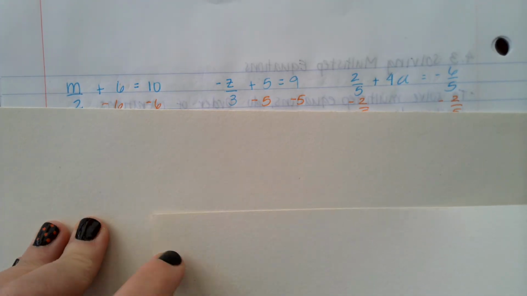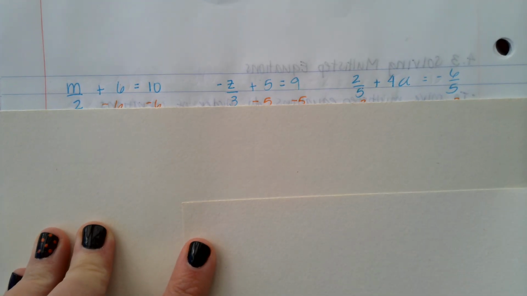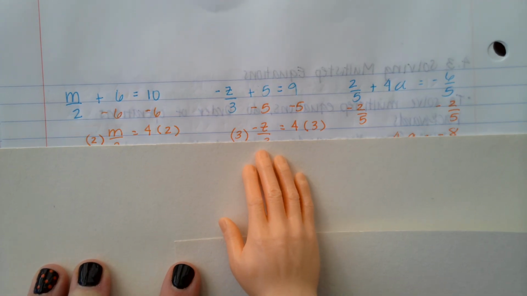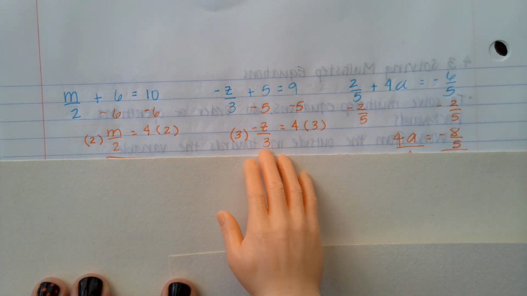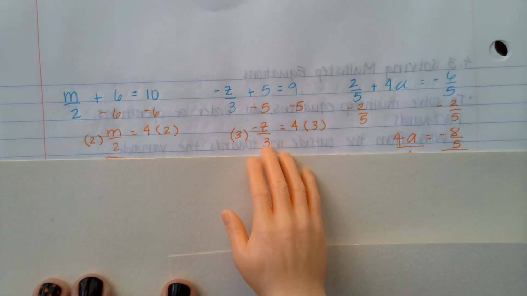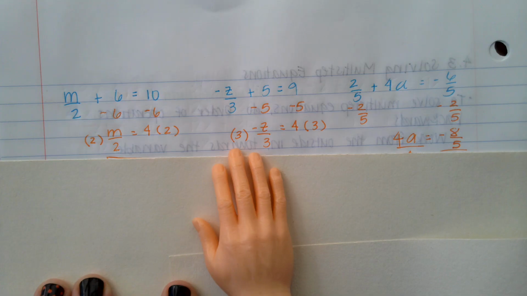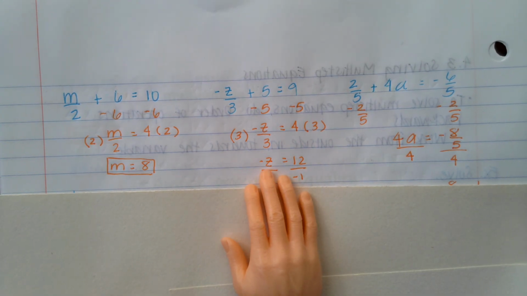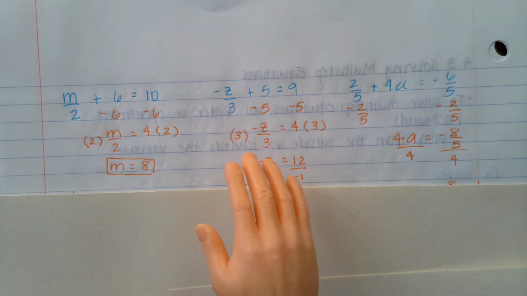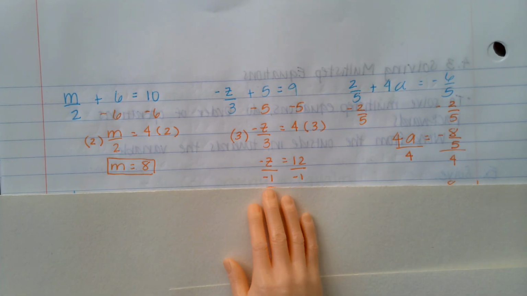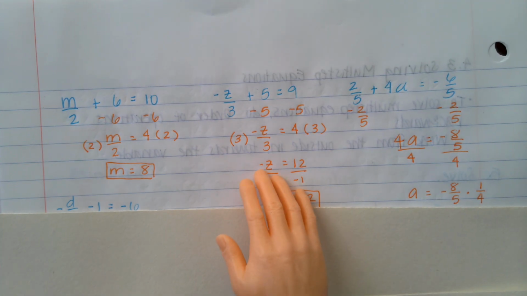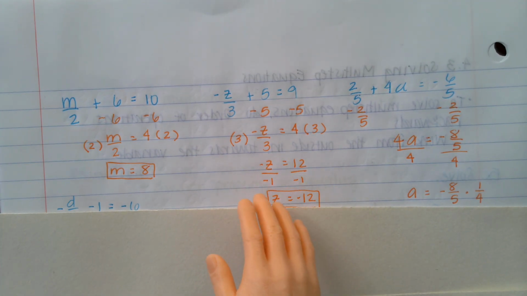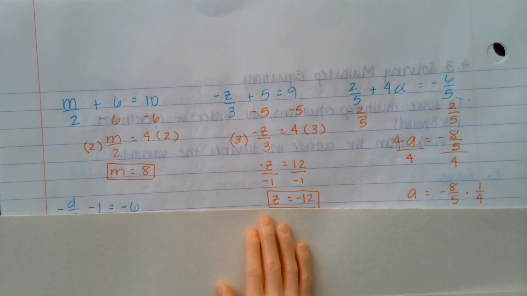If z over 3 plus 5 equals 9, then I need to subtract 5 on each side, and then negative z over 3, opposite of dividing by 3 is multiplying by 3. So negative 4 times 3 is negative 12, but we can't have a negative variable. We have to have positive variables. So this has an invisible coefficient of 1. We see the negative, but we don't see the 1. So I'm going to divide each side by negative 1, which moves the negative from the left to the right, so that z equals negative 12.